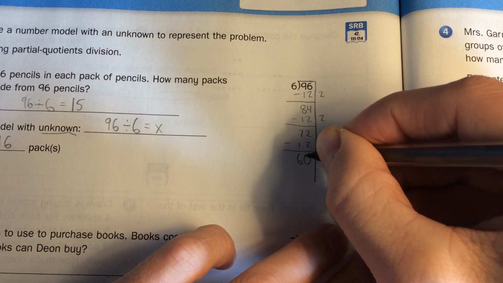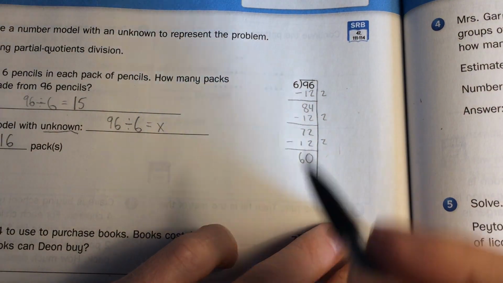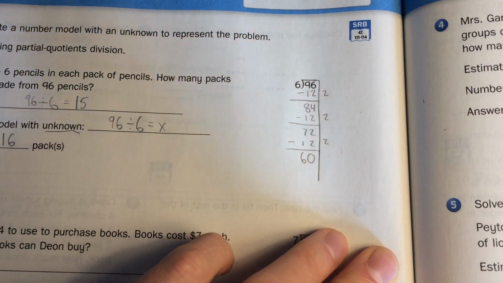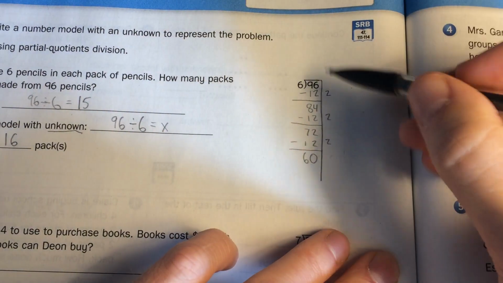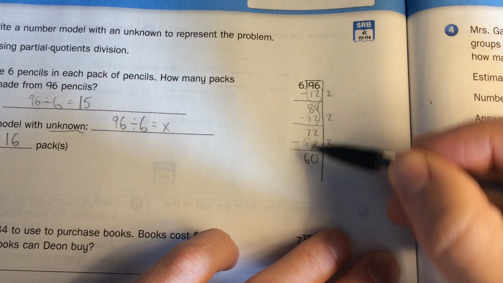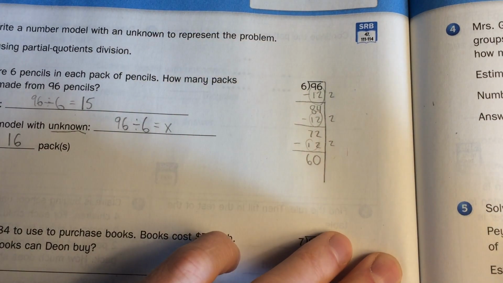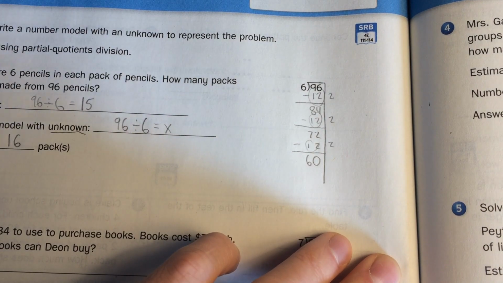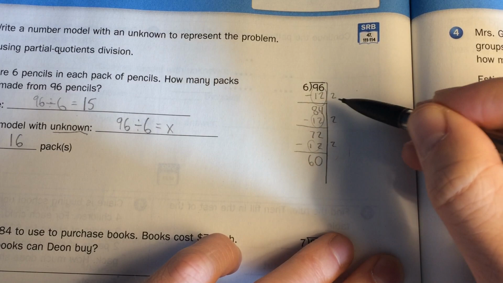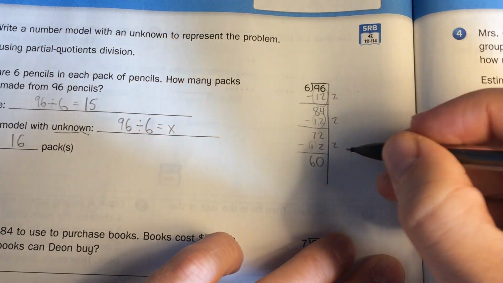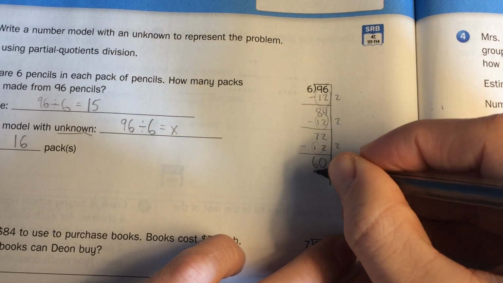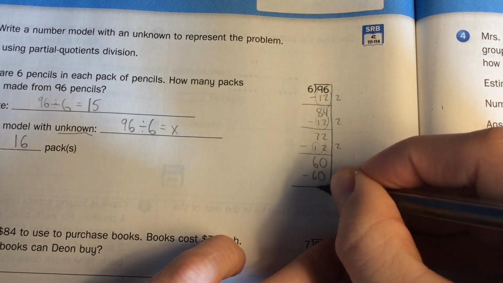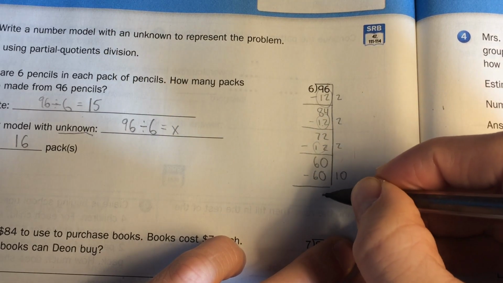So maybe you start off with a small number here, and it's not until you get to 60 where something clicks in your head and you're like, oh wait, maybe I don't have to do just 12 at a time each time, because I know 6 and 60, there's a relationship there. I know that 6 times 10 equals 60. So could I skip ahead? Could I, instead of just doing 12s for the rest of my life here, do 6 times 10? 6 times 10 equals 60. 60 minus 60 is 0.